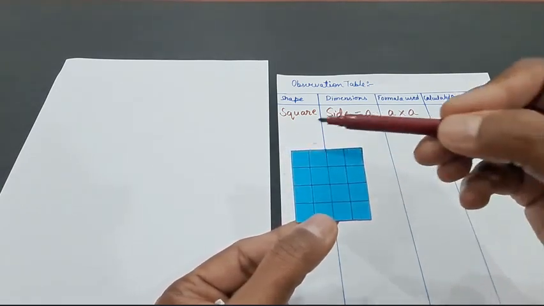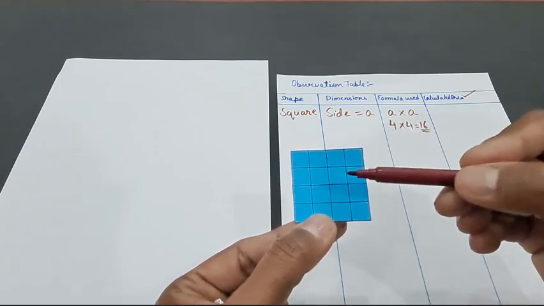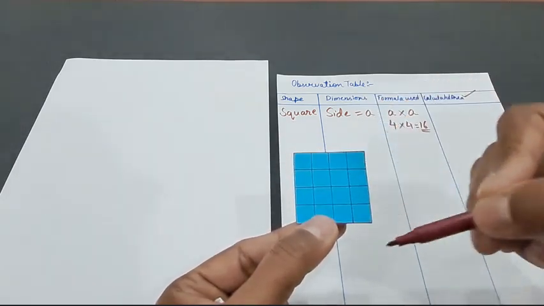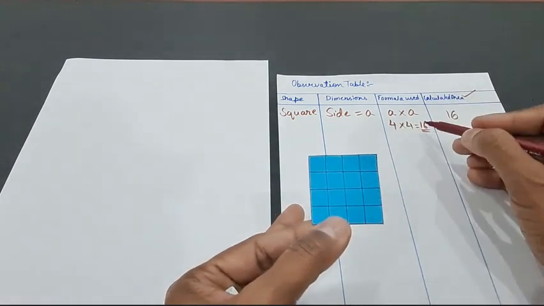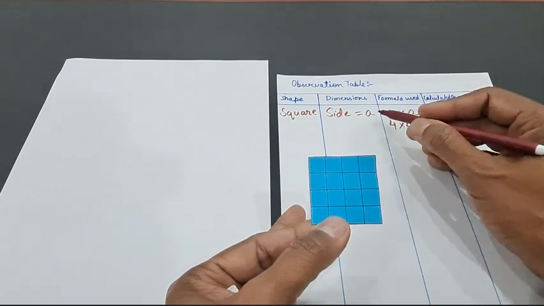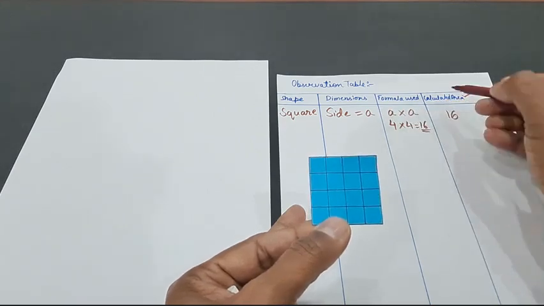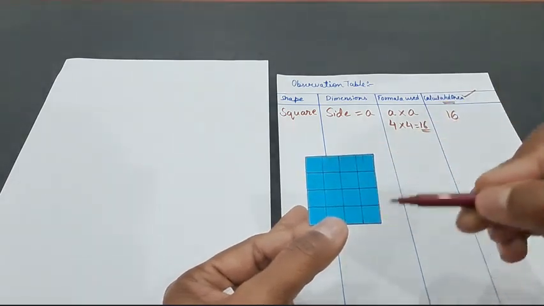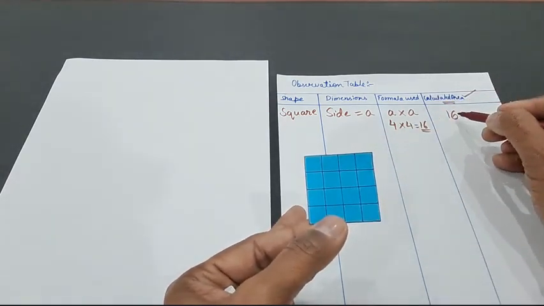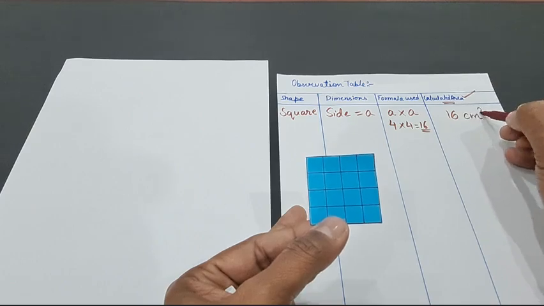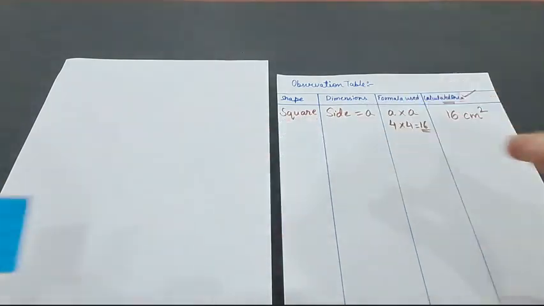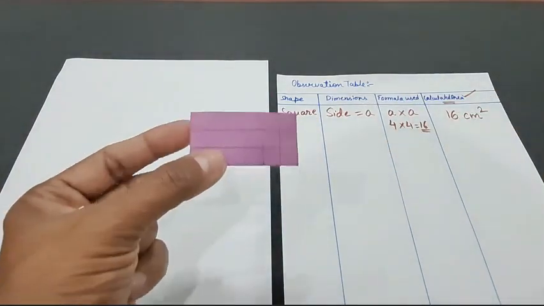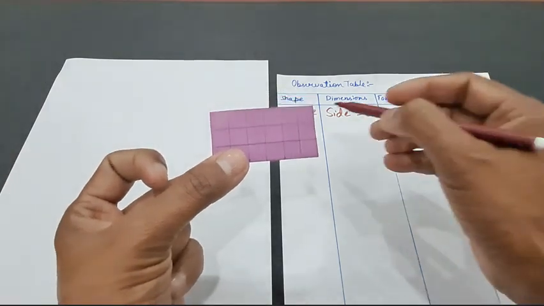You can see that the total number of complete squares inside this big square is 16, and therefore it verifies the formula for a square, that is a into a, and the calculated area using the unit squares is exactly 16 centimeter square.